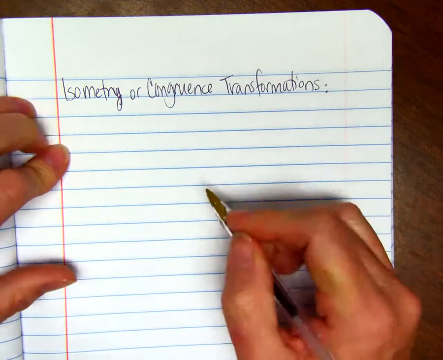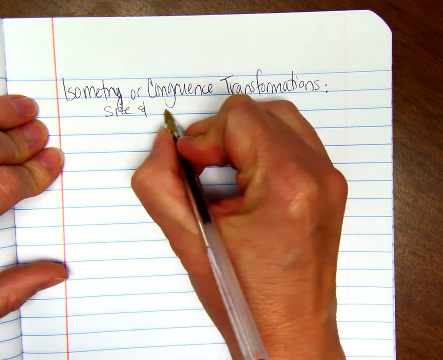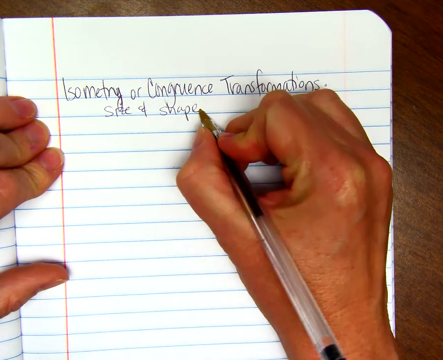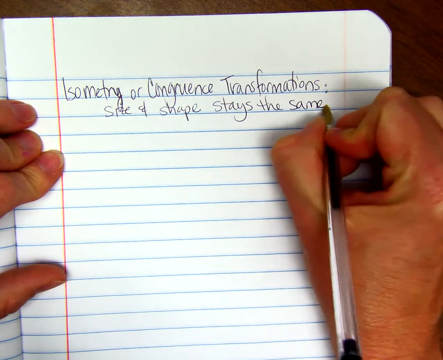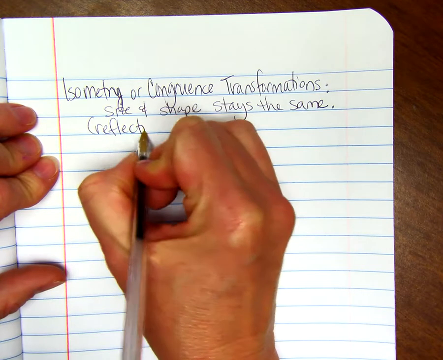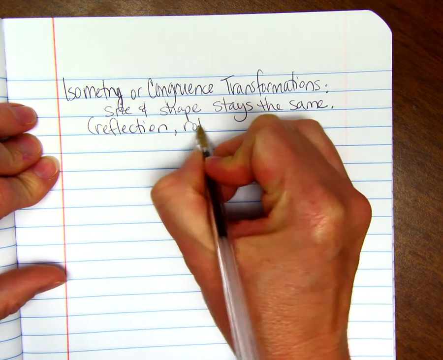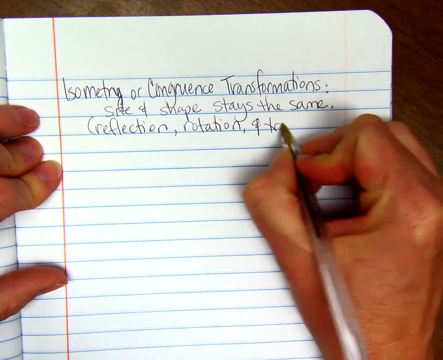So in isometry and congruence transformation, the size and shape stays the same. They will not change. So those were, again, reflection, rotation, and translation.